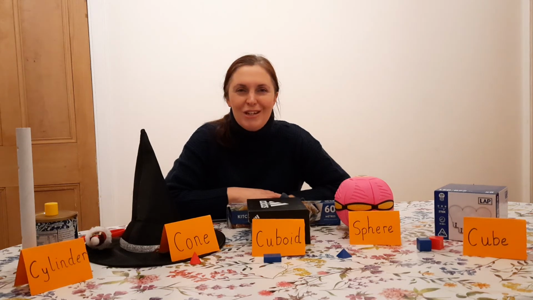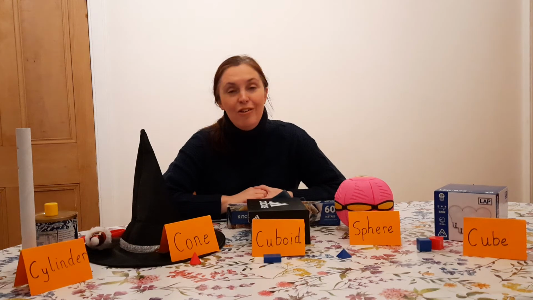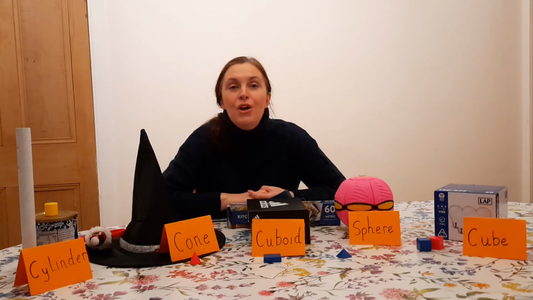So boys and girls, that's your challenge. See if you can have fun with 3D shapes. See if you can go on a 3D shape hunt in your house and around where you live.